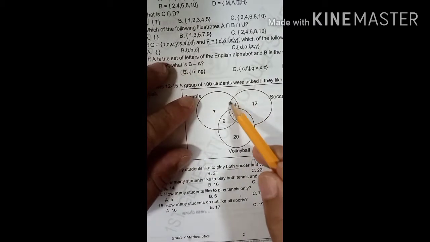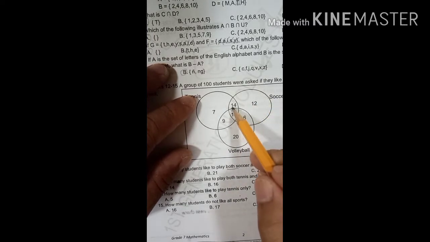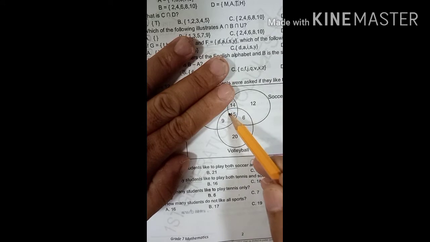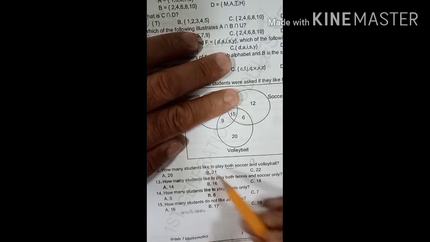So, where is the soccer circle? This is the soccer circle, and this is the volleyball circle. So, cover the tennis and identify their intersection. The intersection is this one. So, how many students like to play both soccer and volleyball? This is 15 and 6. So, therefore, the answer is 21.